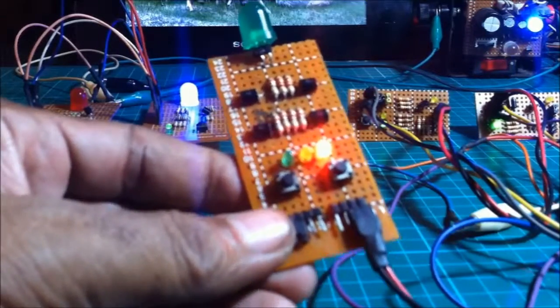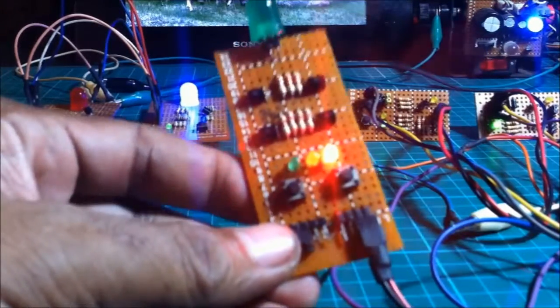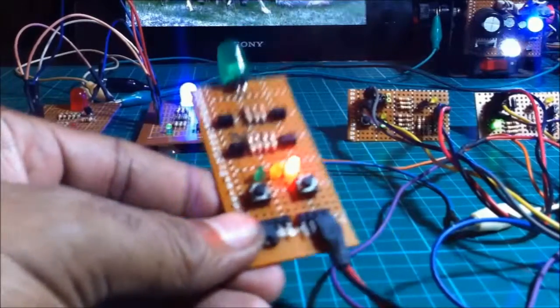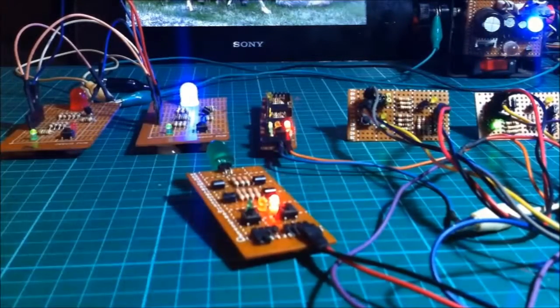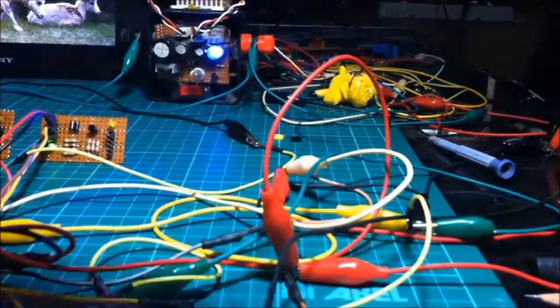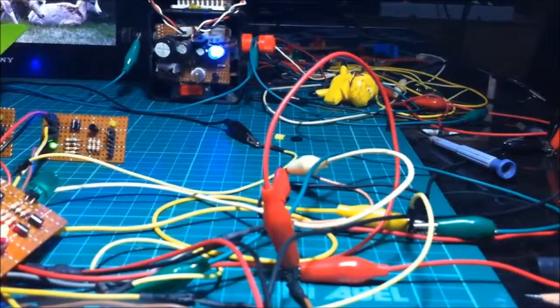We're now going to see the circuit diagram of our new circuit. This is the circuit diagram or the logic diagram.